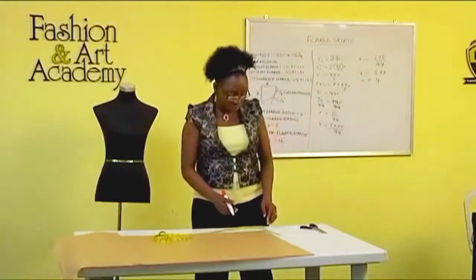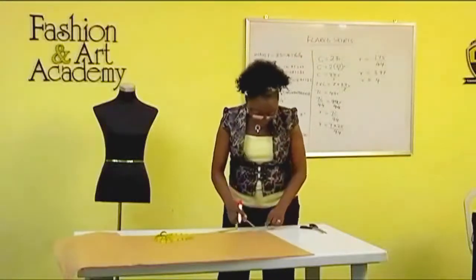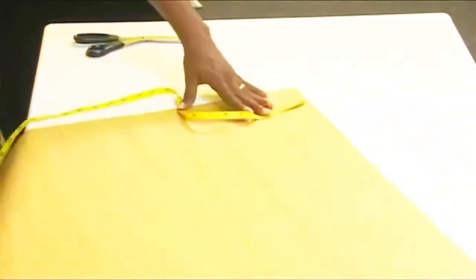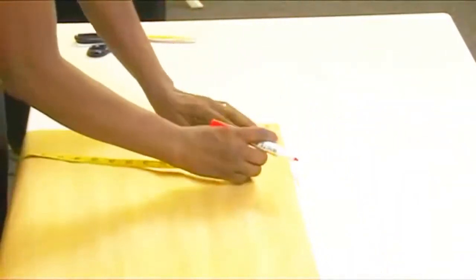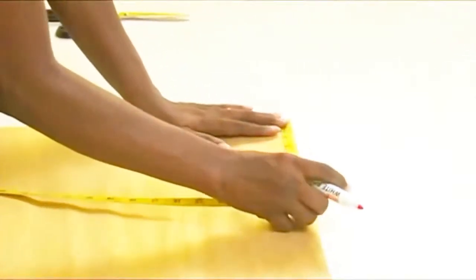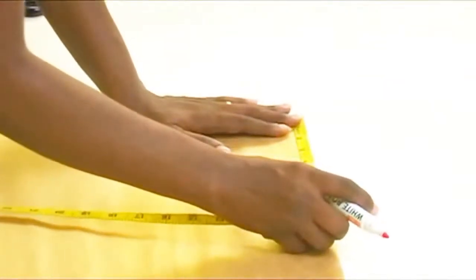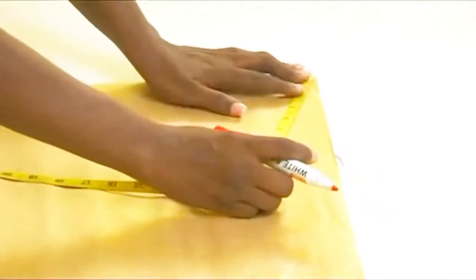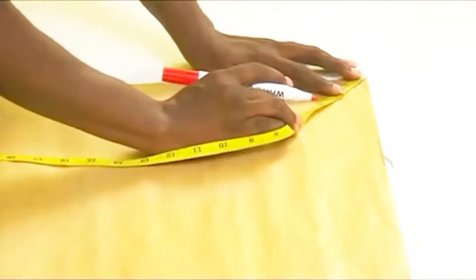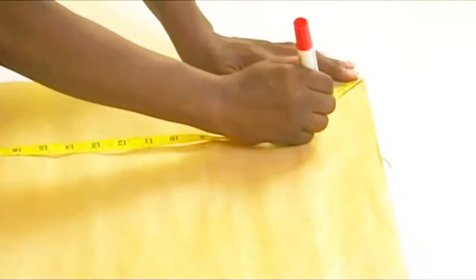Now I'll take it from this point and begin to measure. You can see that this is 3 5/8. I'll be measuring 3 5/8 as I go, putting the points there.